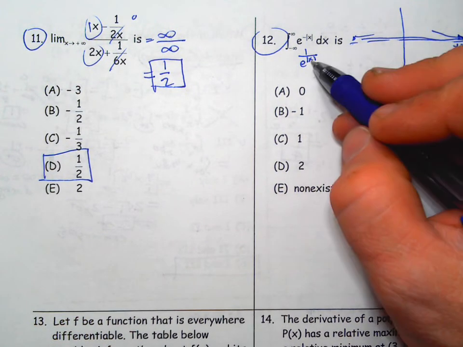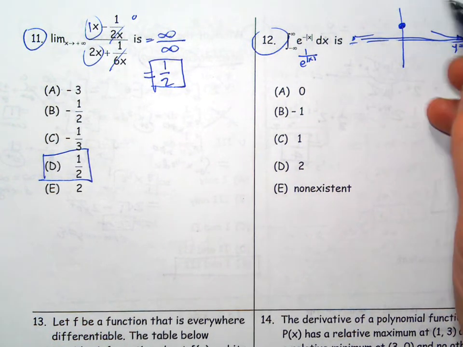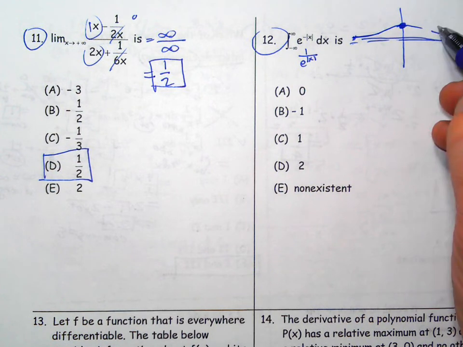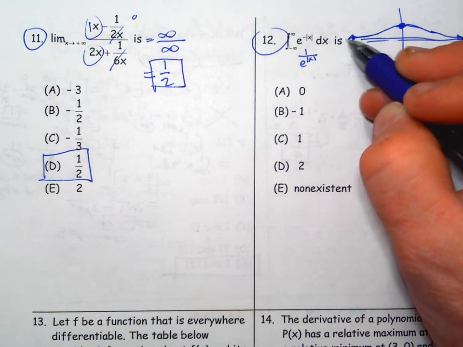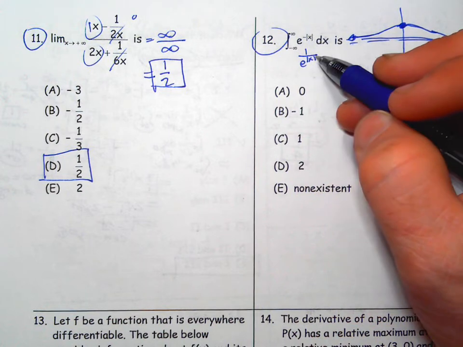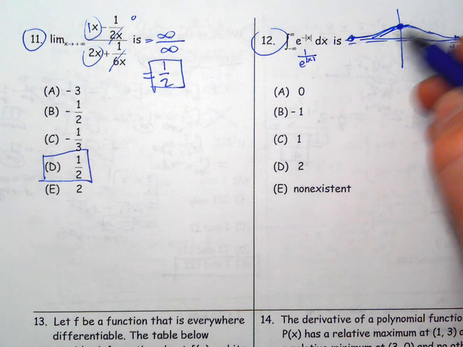When you plug 0 in, it's 1. And anything smaller is going to be smaller than that. Because any exponent bigger than 0 is going to be e to a bigger exponent, which is going to make the denominator bigger, which is going to make the overall thing smaller. So this is what we're trying to find, and we're trying to find the area underneath the whole thing.